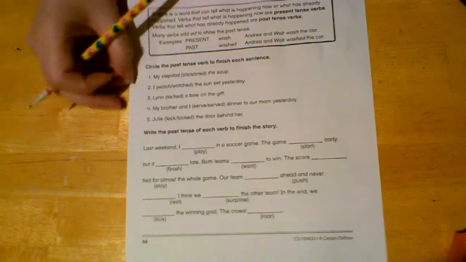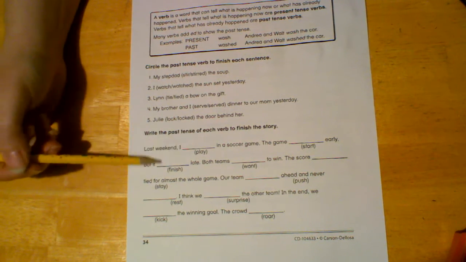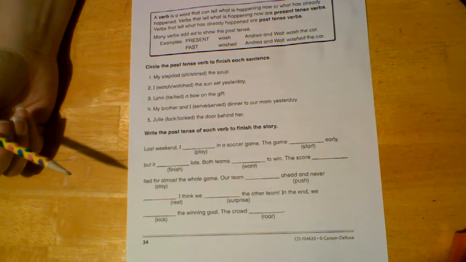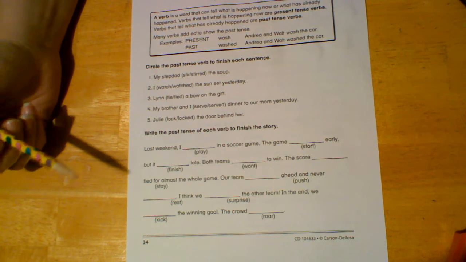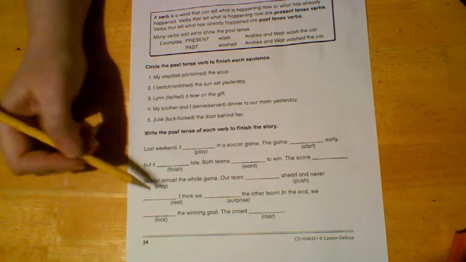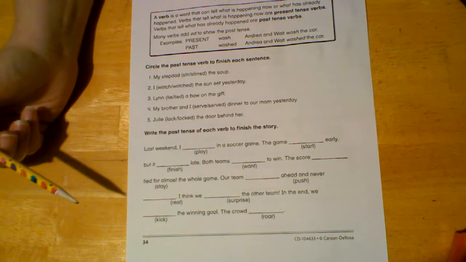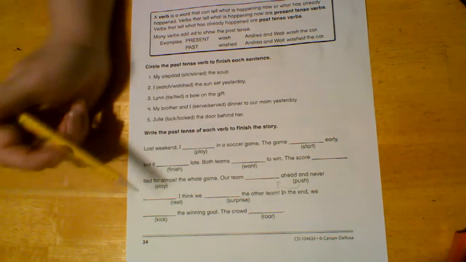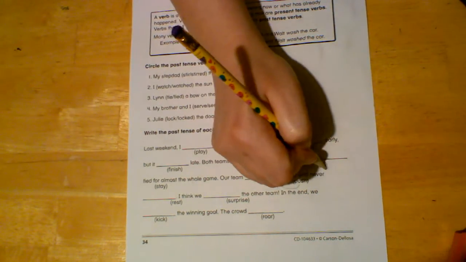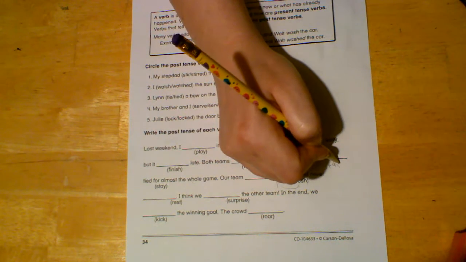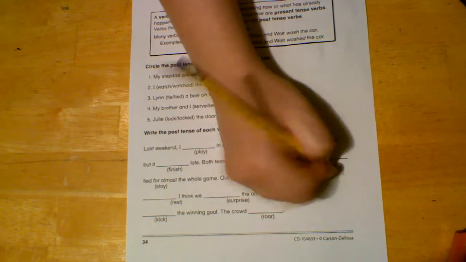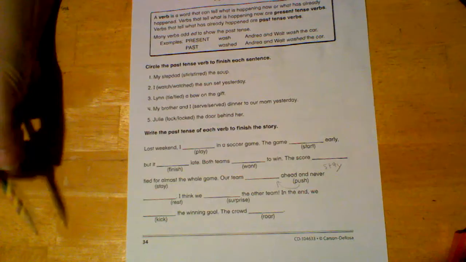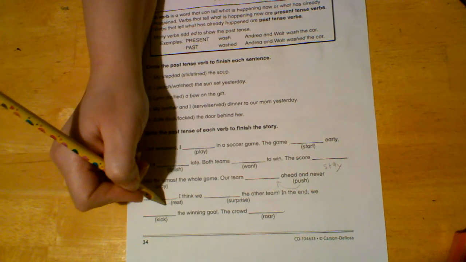All right. So the back side, page 34. On page 34, you're doing the exact same thing. You're going to circle the correct past tense, and you're going to write the correct form of the past tense suffix. Okay. This one, I don't know why it's over there, but it's that word. And this one should have the word stay under it. I don't really know why it's way over here. Some of them are a little off. So this one goes here, and this one goes here.